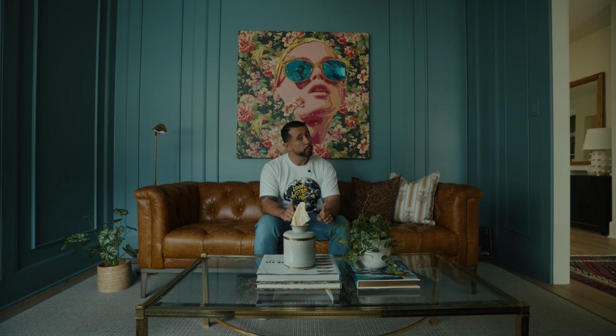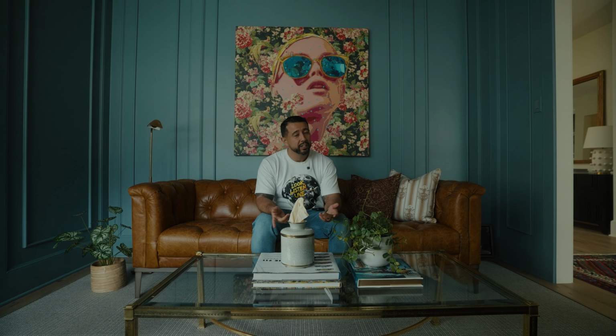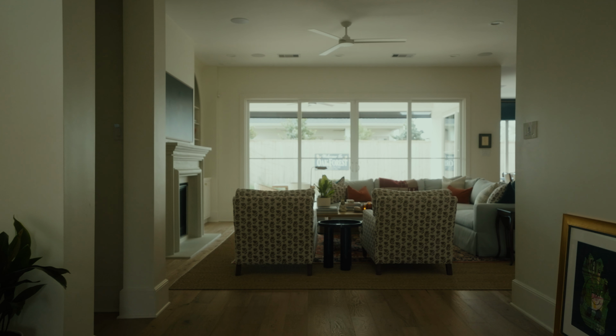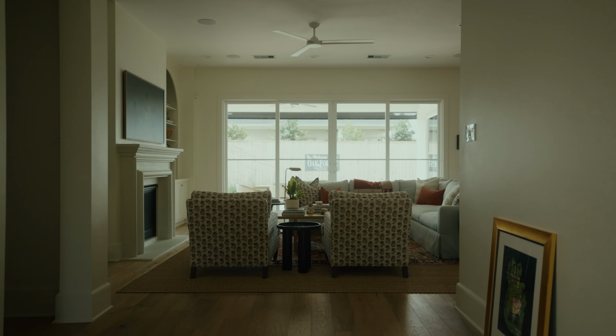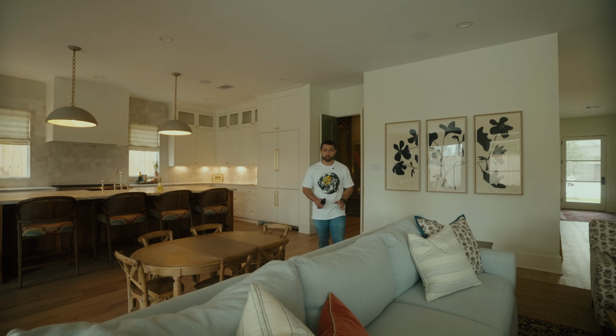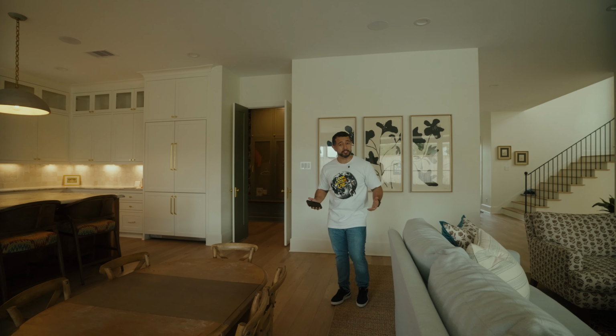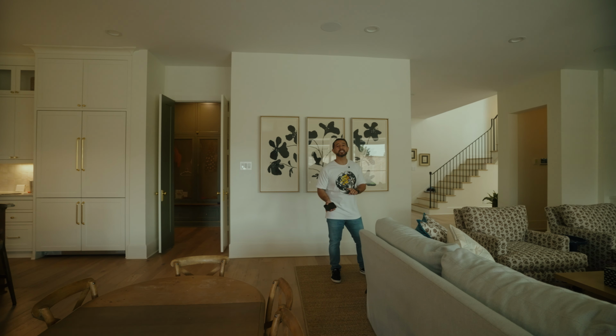But guess what? You're not always gonna have 2-channel stereo. Sometimes you'll have a surround sound. Let's go to the living room and check that one out. All right, so in this beautiful living room, we have a 5.1 surround sound. Keep in mind that Sonos does not make audio video receivers, AVRs. So we had to go with Denon.